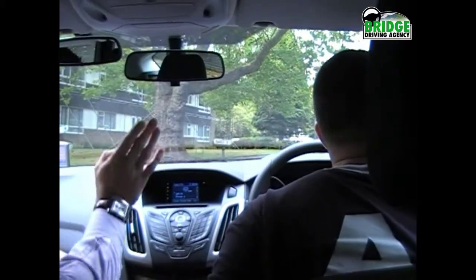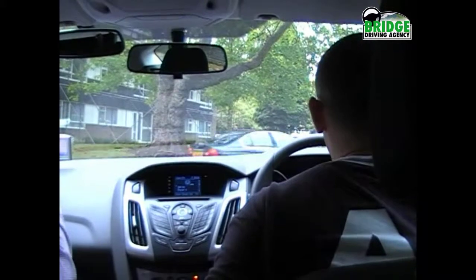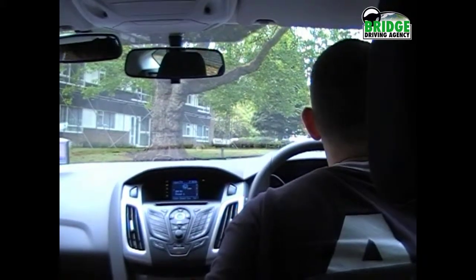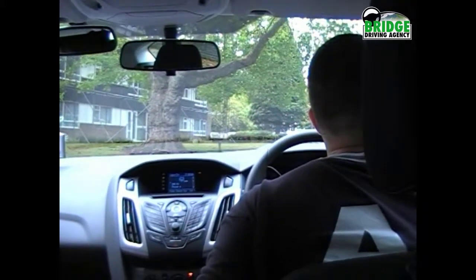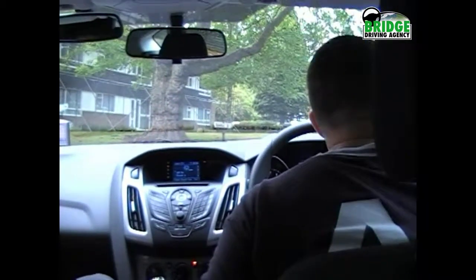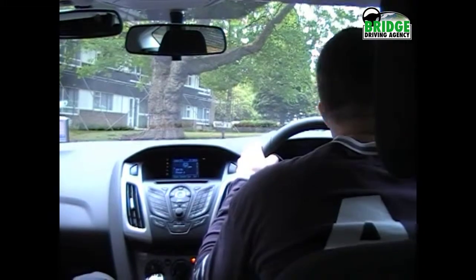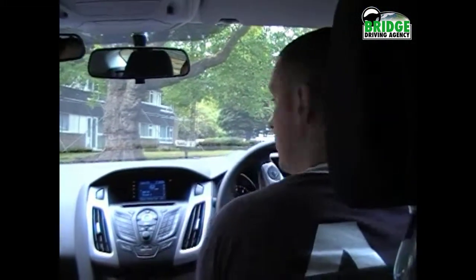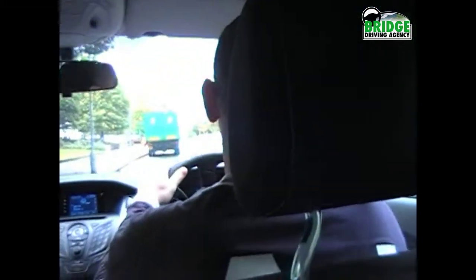So the minimum is right, ahead, left, ahead, and right again. Move a little bit forward because we can't see clearly. Put the handbrake down, keep the car on the biting point. Just keep it there, yes, and creep centimeter by centimeter. Yes, fantastic, well done. Excellent, that was very good and very safe.